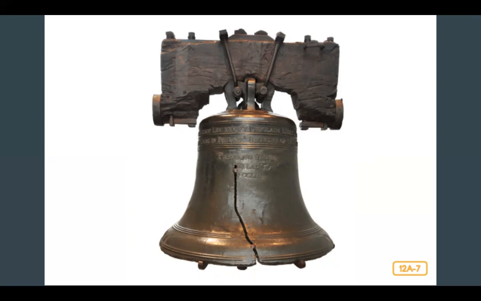If you visit the Liberty Bell, be sure to look for the words of freedom, taken from the Bible and written on its side. It says, "Proclaim liberty throughout all the land and unto all the inhabitants thereof." Leviticus 25:10.